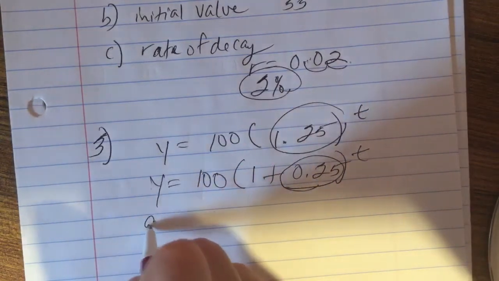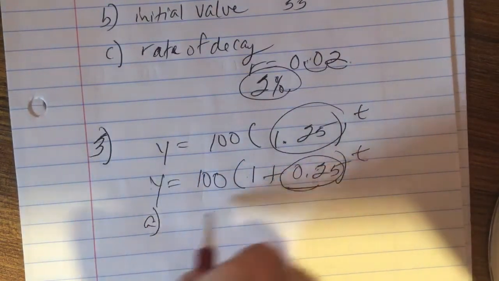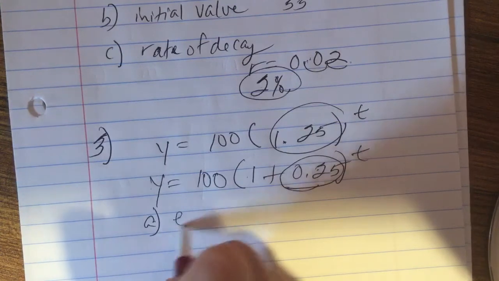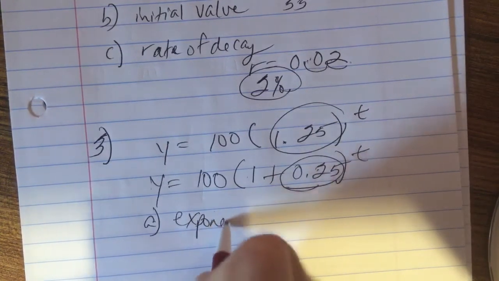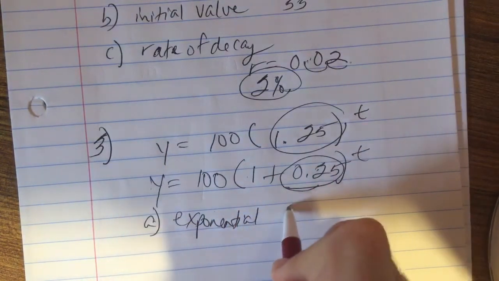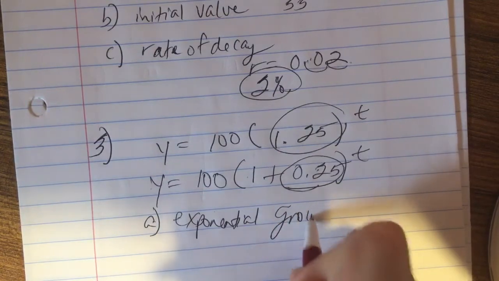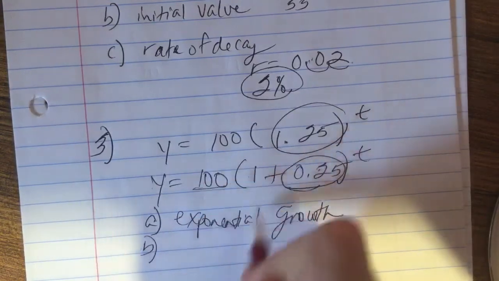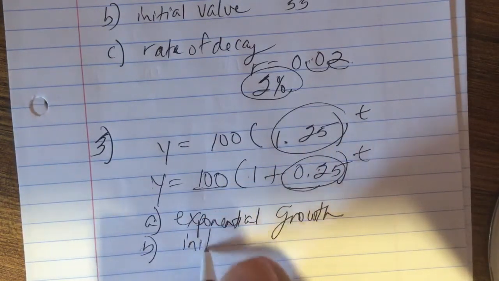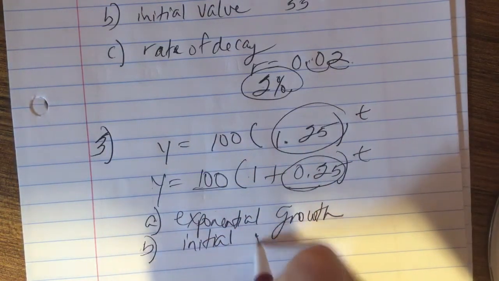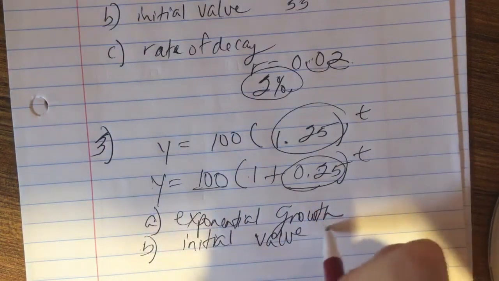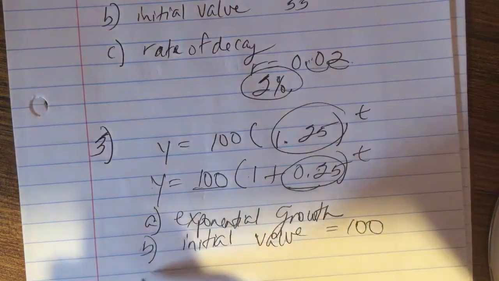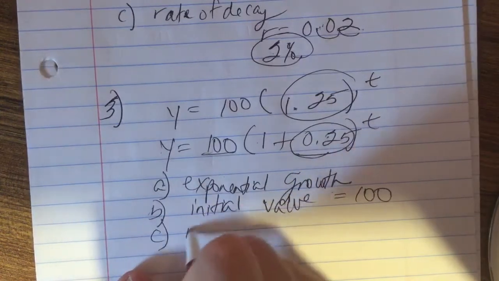And part A would be that we're adding on a rate, so this would be exponential growth. Part B, the initial value would be 100, since it's the value we start with before the parentheses. And part C, the rate of growth in this case.